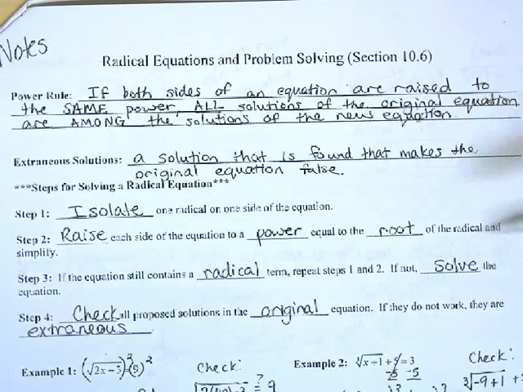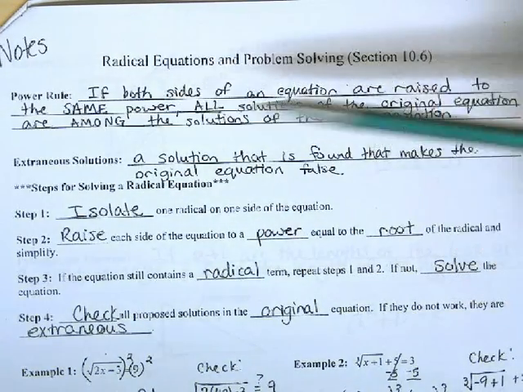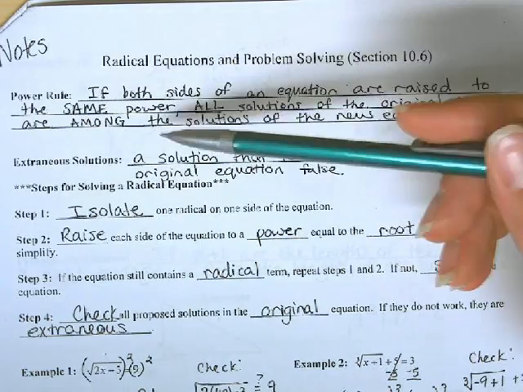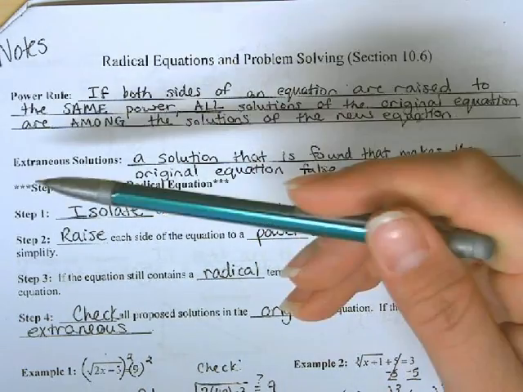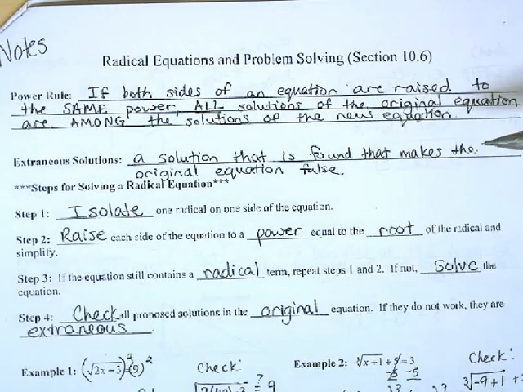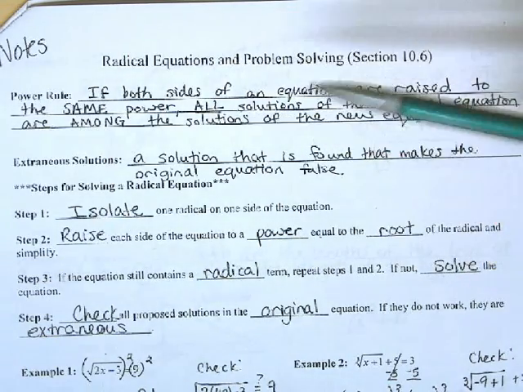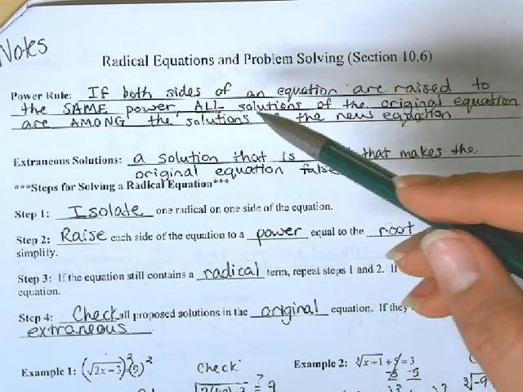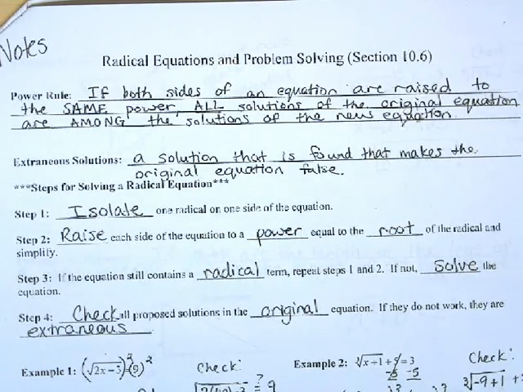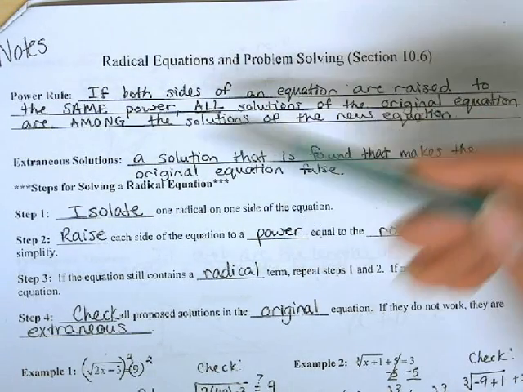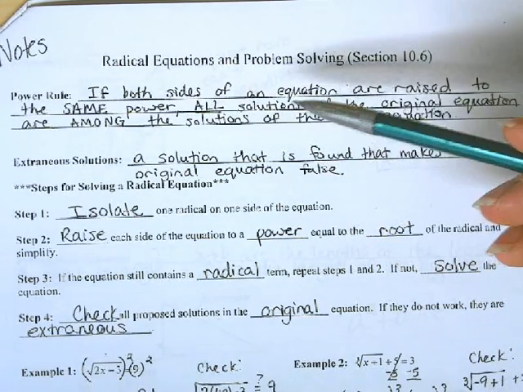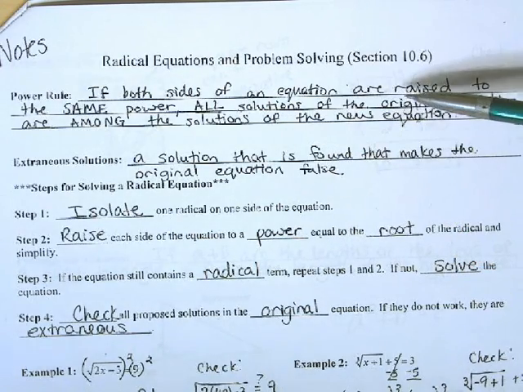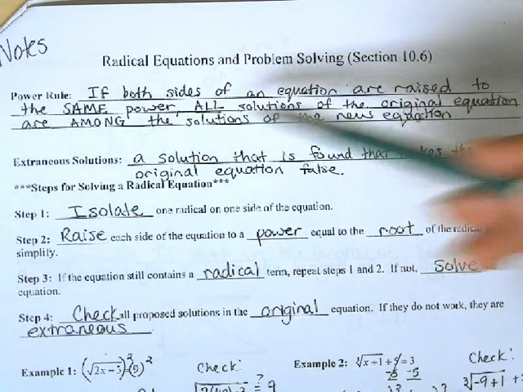So we're going to utilize the power rule, which just states that if both sides of an equation are raised to the same power, like if I square both sides or I cube both sides, all solutions of the original equation are among the solutions of the new equation. Now, that's emphasized for a reason, because sometimes we have multiple solutions, first of all, especially if it's a quadratic or something, we're going to have two solutions. But what it's telling me here is that when I square both sides, there's a possibility that I may get more answers than I would have for the original. Now, all of the answers to the original are going to be inside that set that I get.